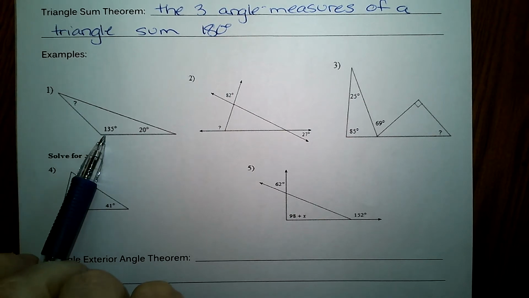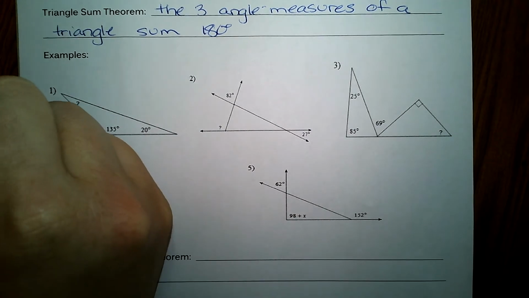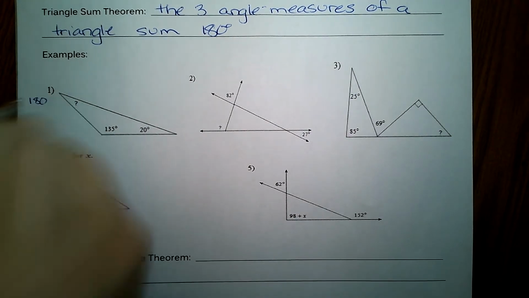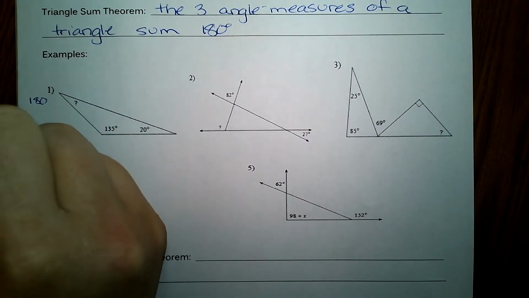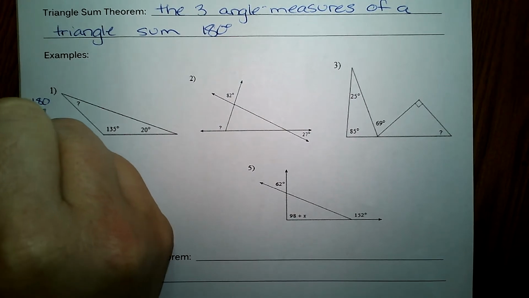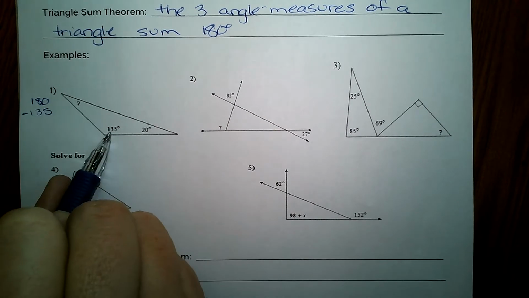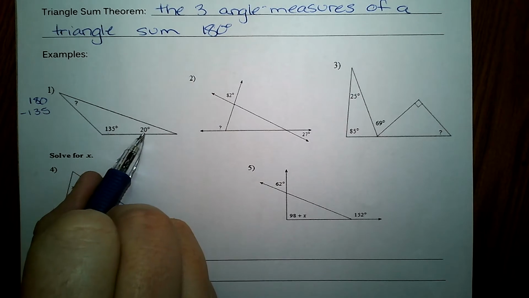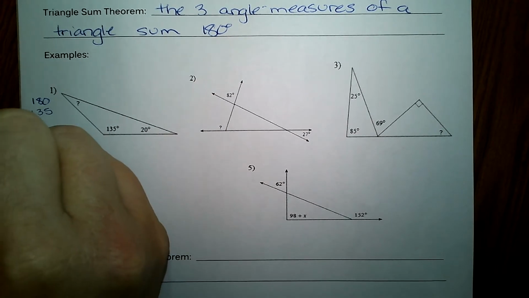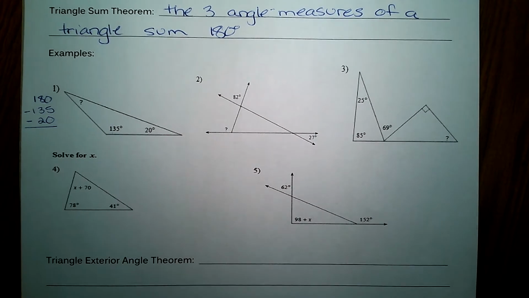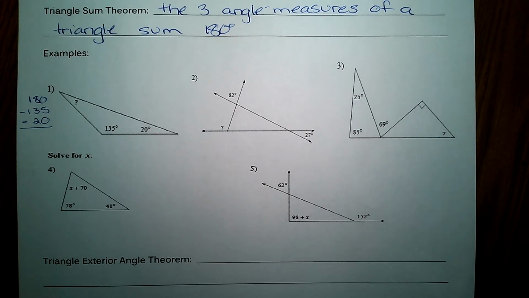In fact, I know it's going to be acute because the obtuse angle has already been used. Now, if I have 180 degrees total to use inside the triangle, and I've already used 135 for this obtuse angle, and I've already used 20 for the acute angle on the bottom, I can subtract those 2 values from 180, and whatever is left over is going to be for my upper angle.